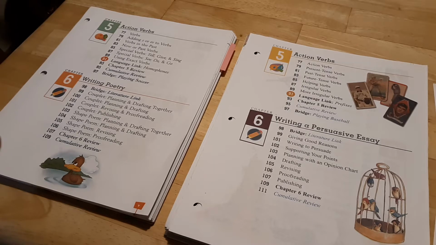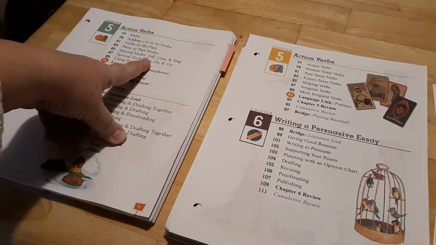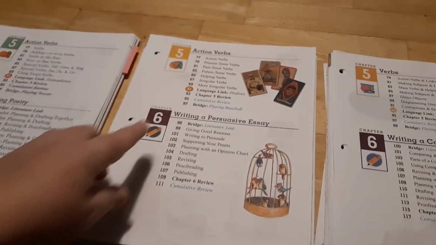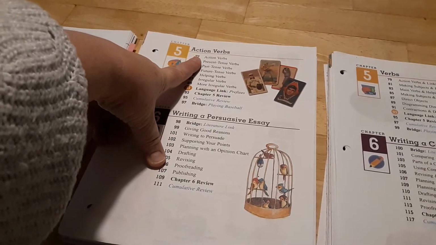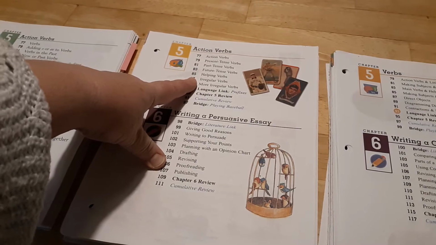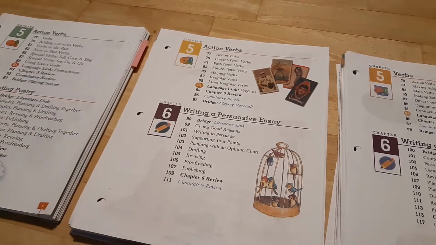So you're looking at introducing a thesaurus here, and some special verbs here. So past and present here. And then here is an introduction to what a verb is, past, present, future. And in this one, they are introducing helping and irregular verbs.